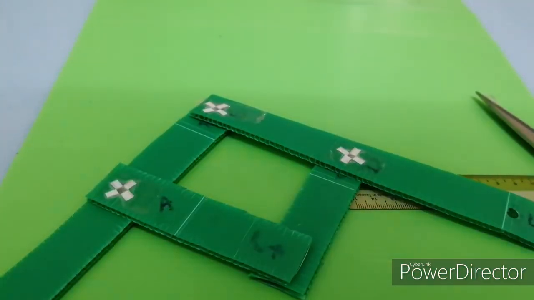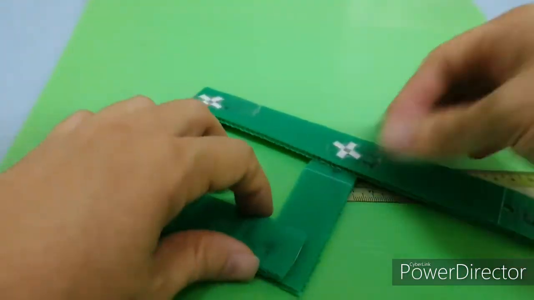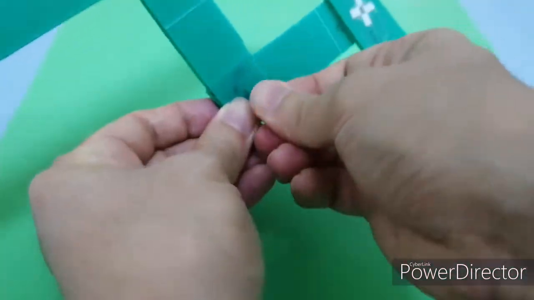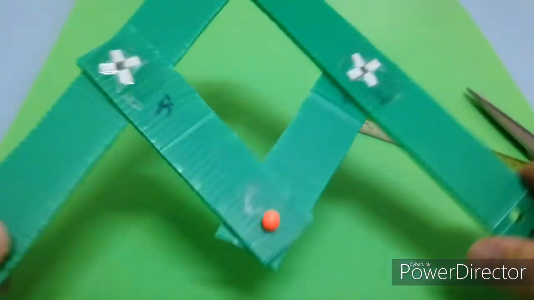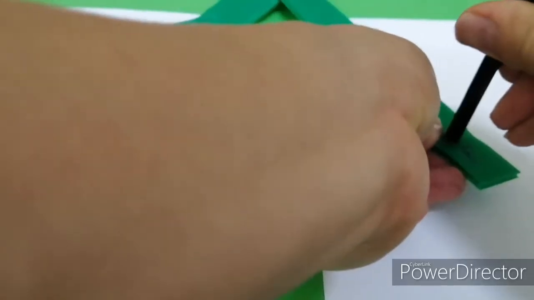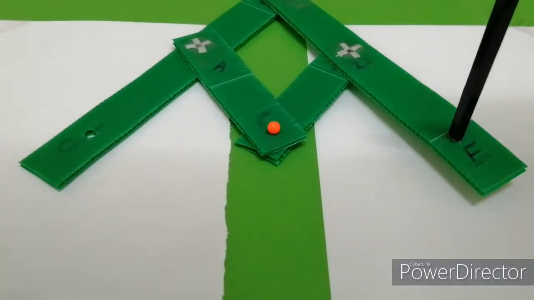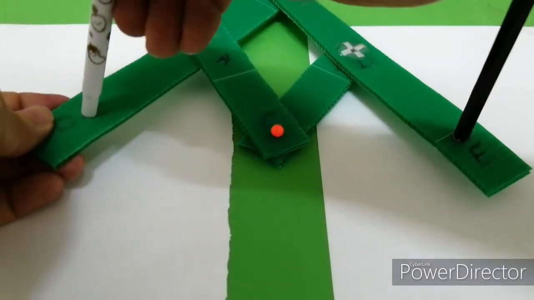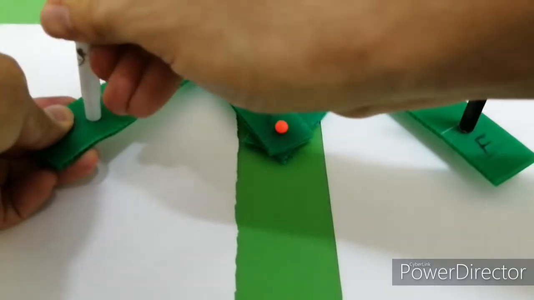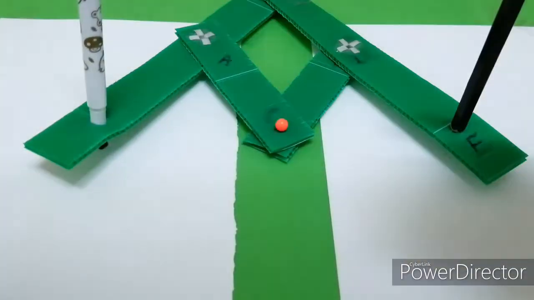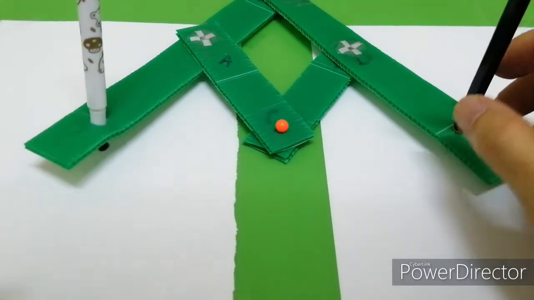Let's push the thumbtack through location C. Voila, we have the pantograph. Now insert the pencil at joint E and then insert the color pen at joint O. Your pantograph is now ready for action.